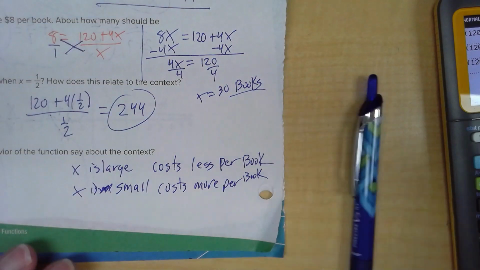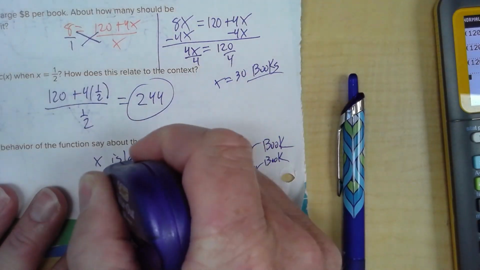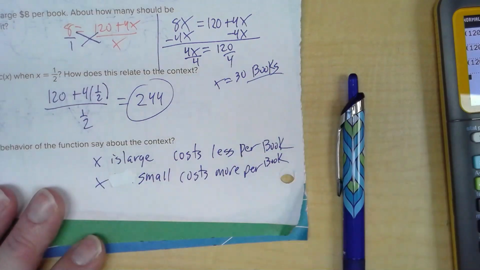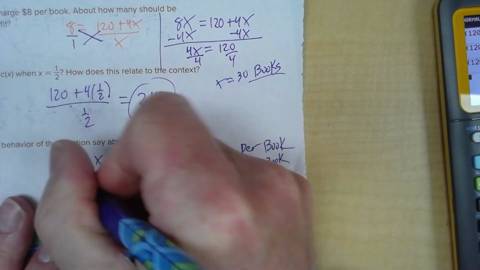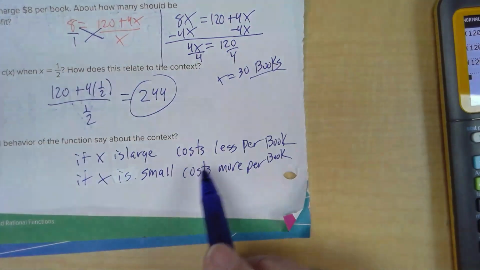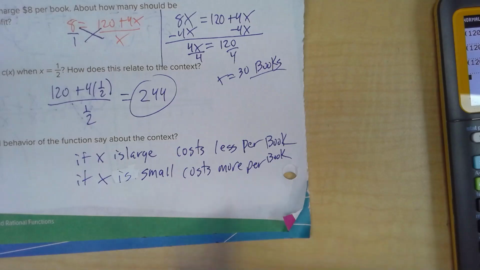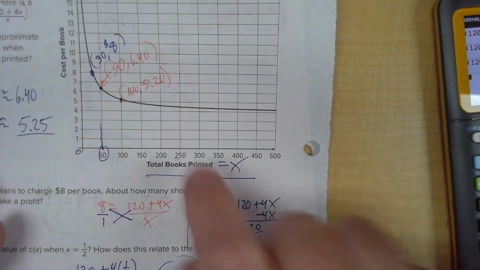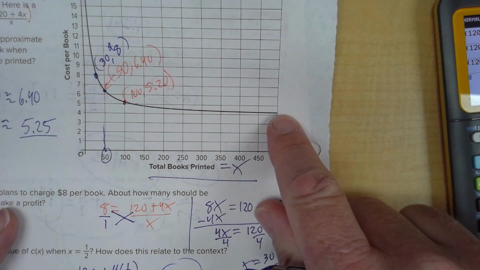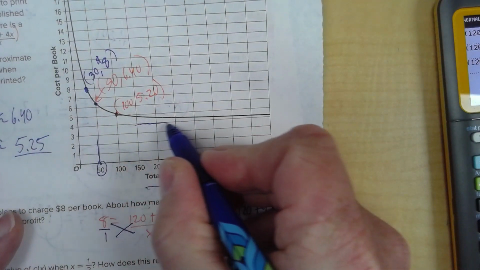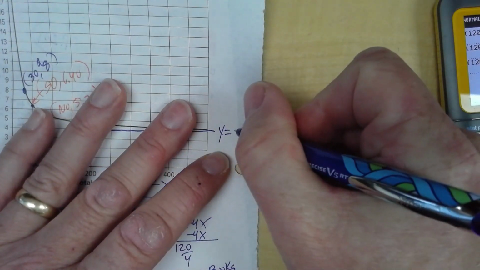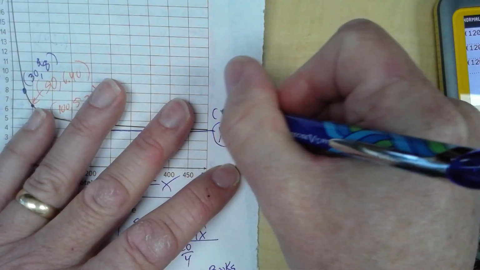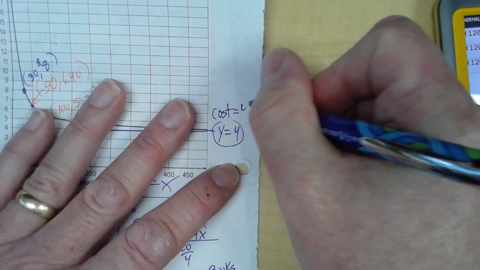Okay, so let me clean that up a little bit. So if x is large, it costs less per book. If x is small, it costs more per book. Do you see where it's leveling off here? It's going to level off at $4. So y equals 4, or cost is equal to $4.